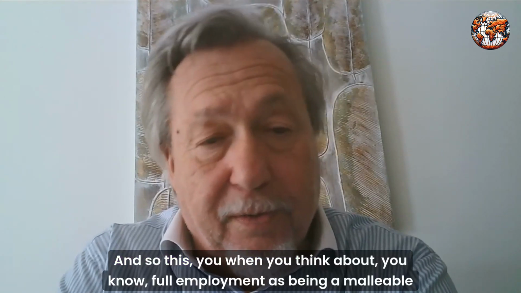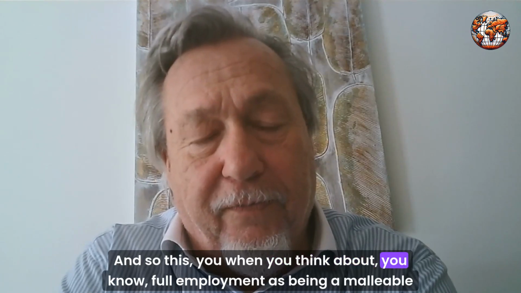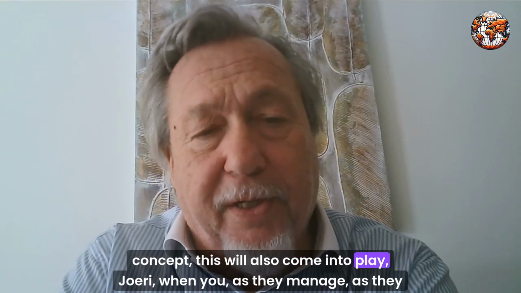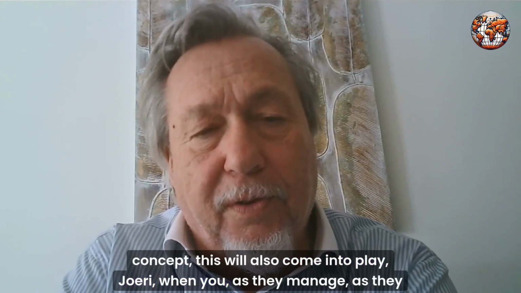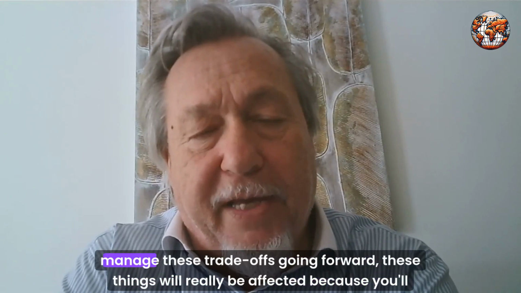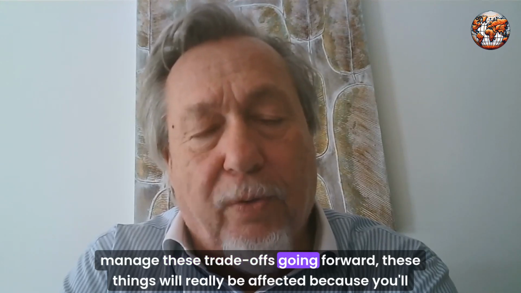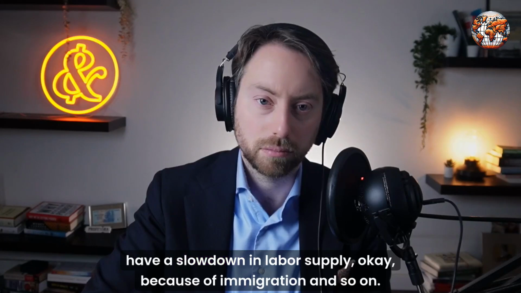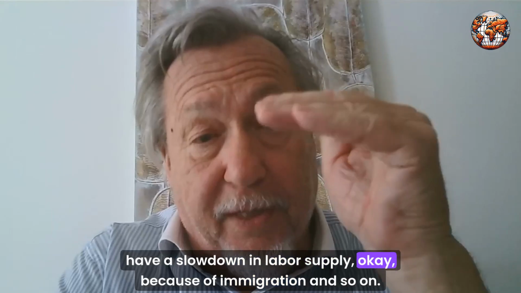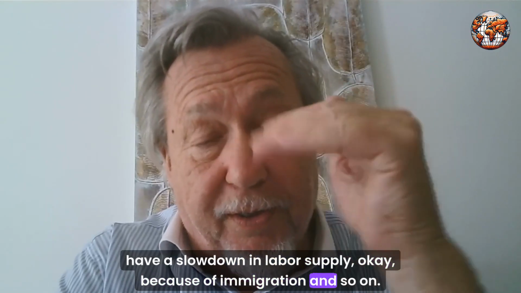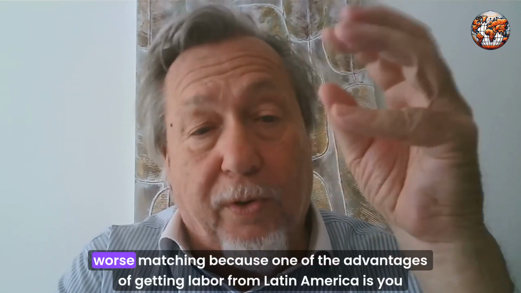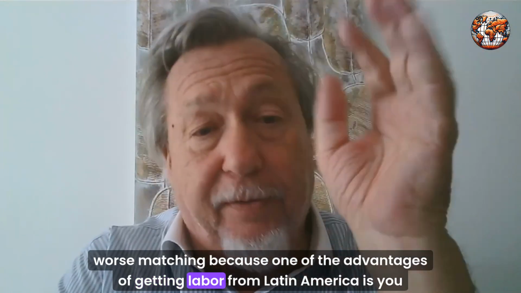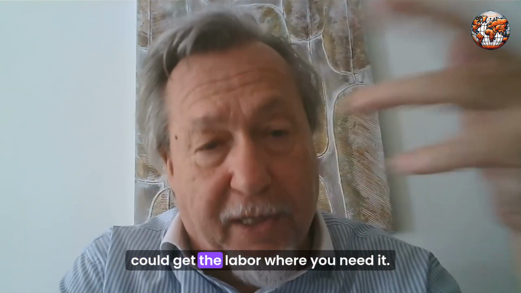And so when you think about full employment as being a malleable concept, this will also come into play, Joeri, when they manage these trade-offs going forward. These things will really be affected because you'll have a slowdown in labor supply, okay, because of immigration and so on. You'll also have worse matching because one of the advantages of getting labor from Latin America is you could get the labor where you need it.